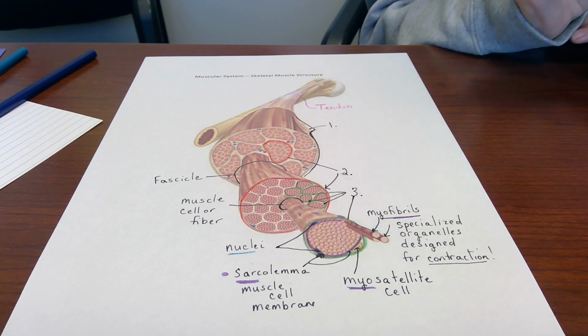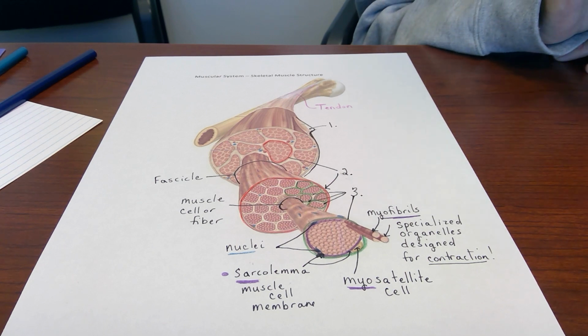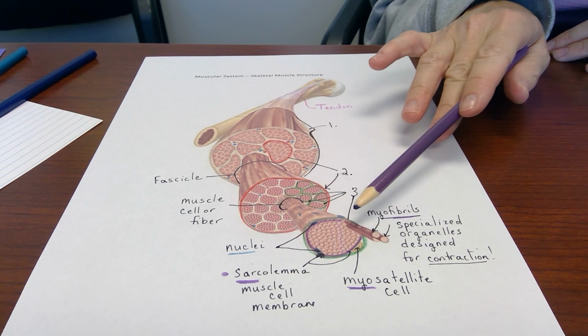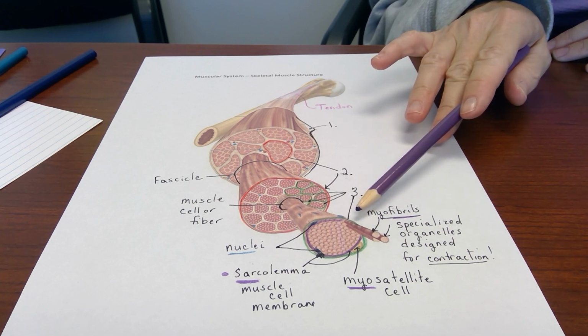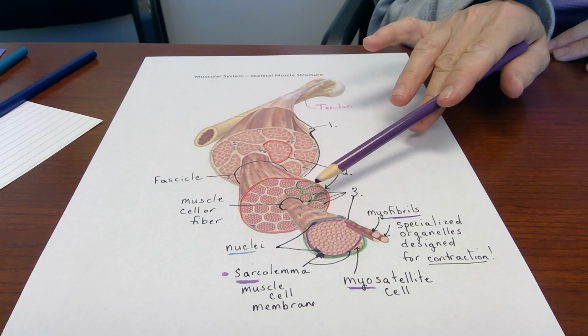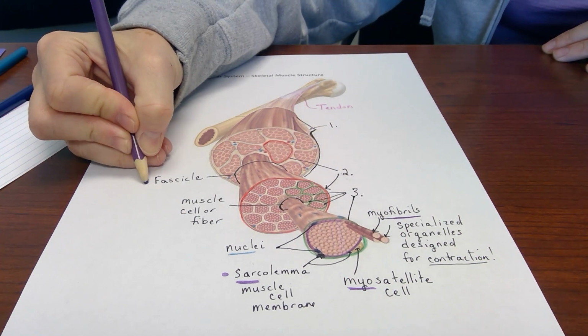We're also going to spend some time with an endoplasmic reticulum inside here called the sarcoplasmic reticulum, which we will visit in lecture. Okay, so those are some items associated with the muscle cell. The muscle cells themselves are then packaged in a bundle called a fascicle.